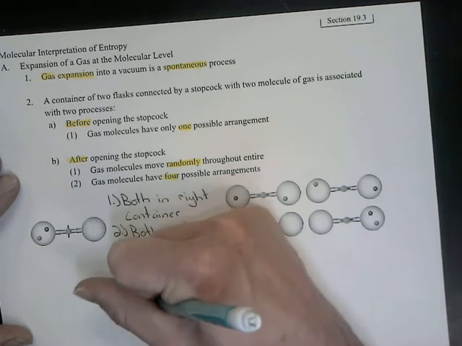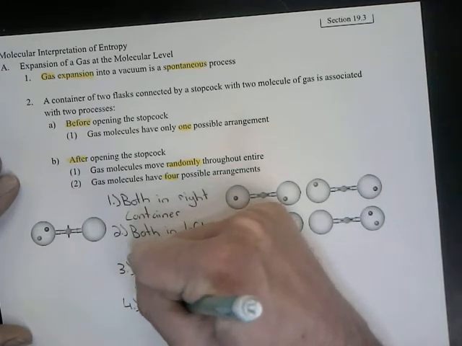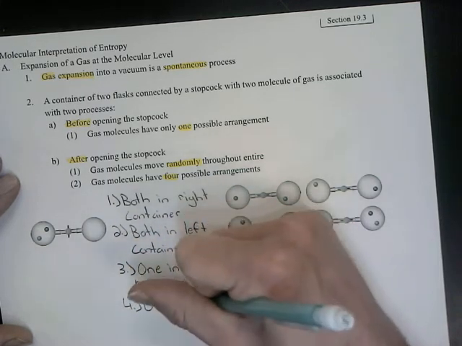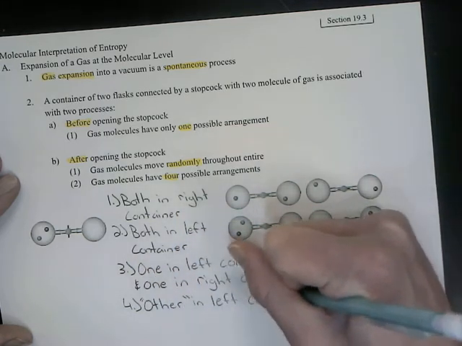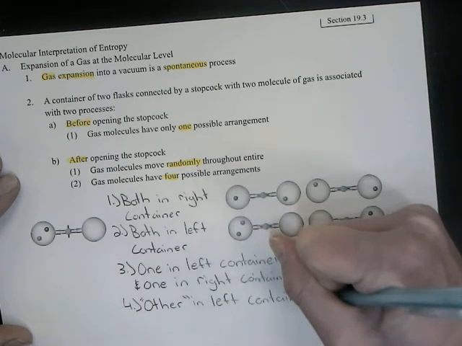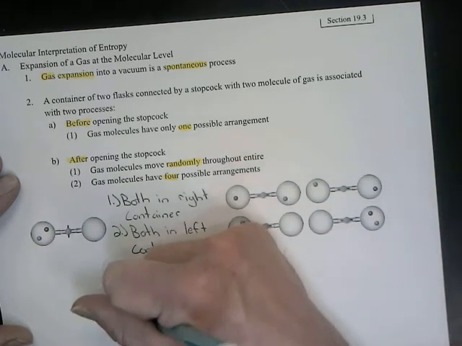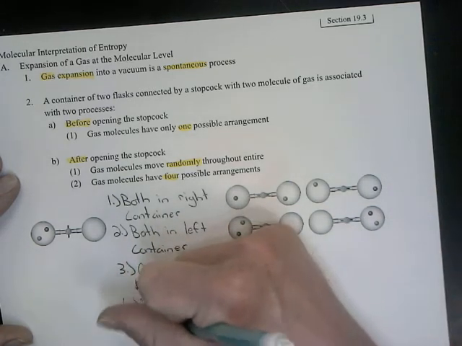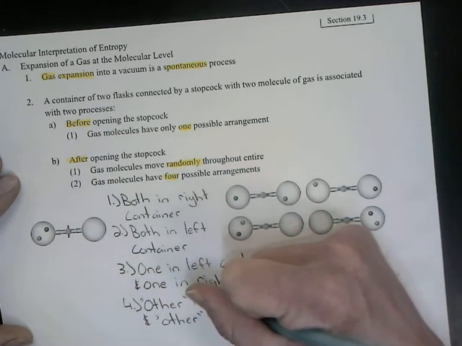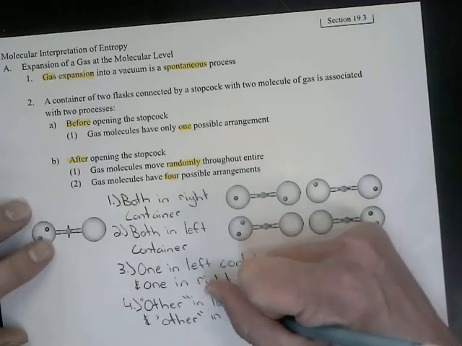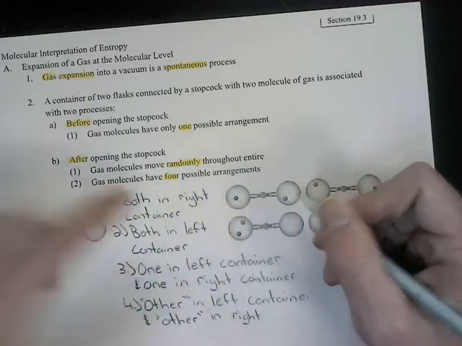The other in the left container, and the other in the right container. So basically 3 and 4 just switch positions, and again these are different molecules.